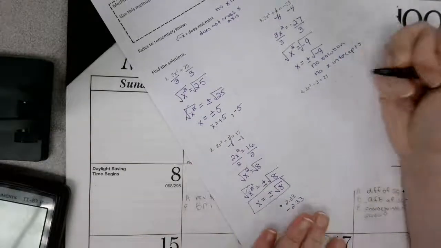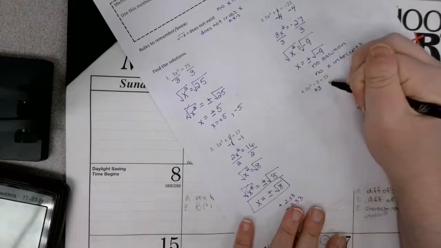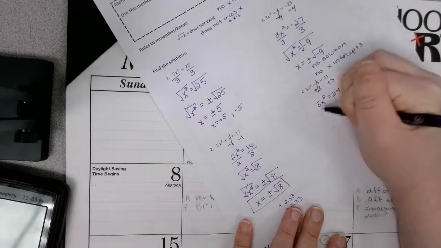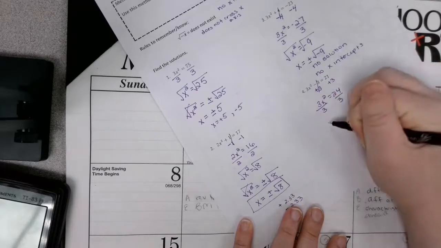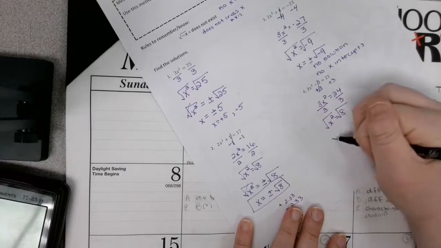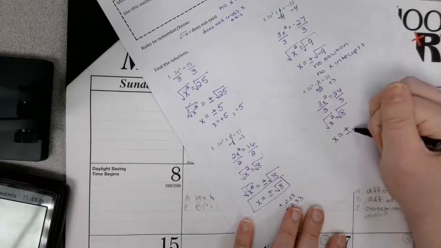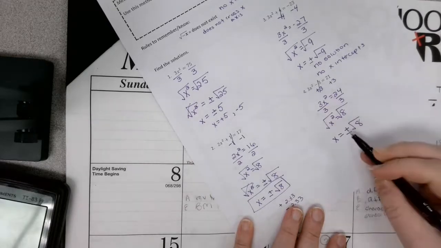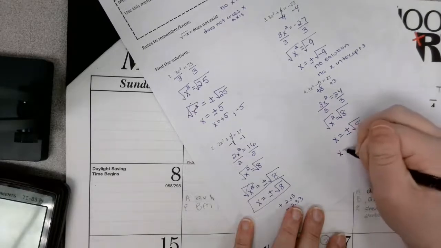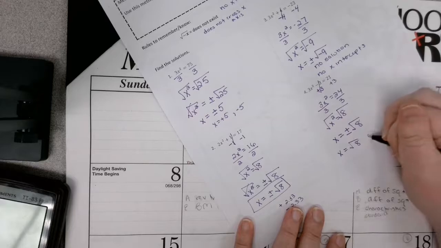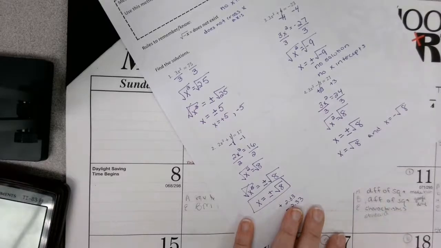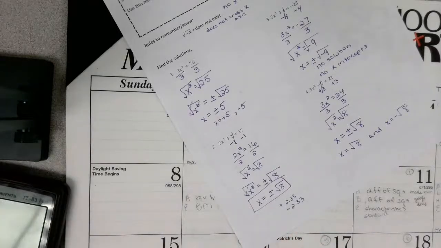Alright, number 4, we solve it just like any equation like we've been doing. We add 3 to both sides. Divide both sides by 3. Square root, x equals plus or minus the square root of 8. I'm going to tell you, this is where you're going to get it wrong if you forget to include the plus or minus. That means x equals a positive square root of 8 and x equals a negative square root of 8. There will be two x-intercepts on that graph.